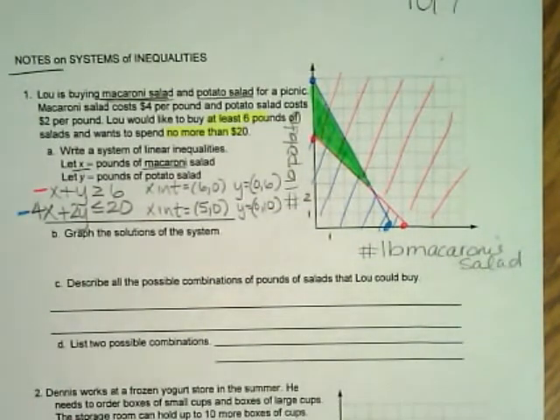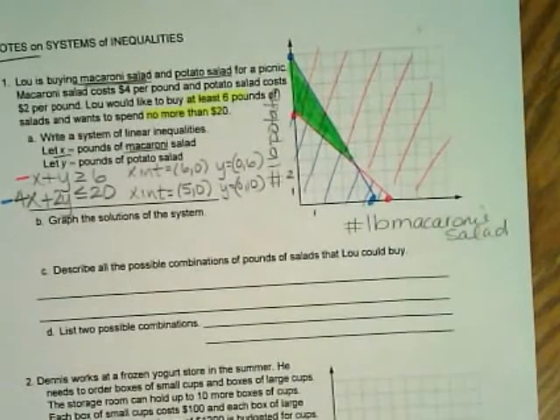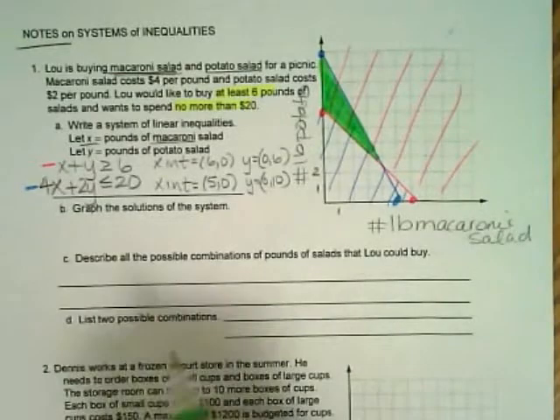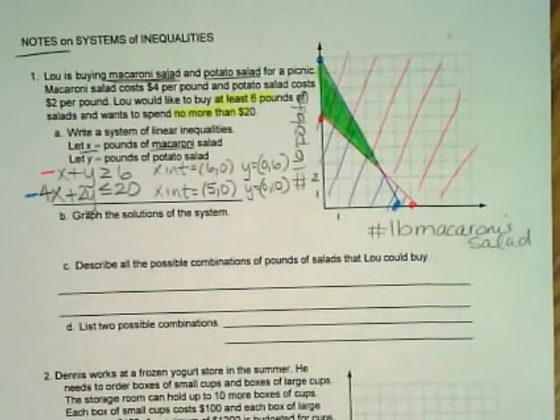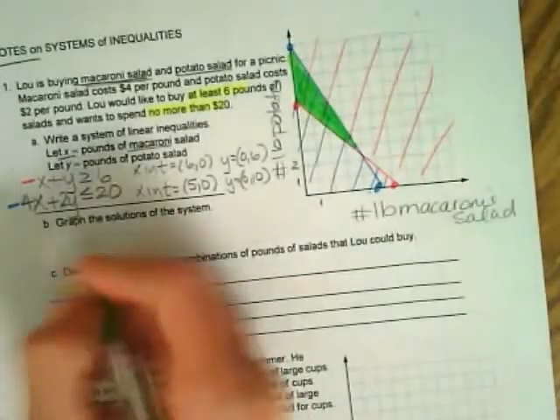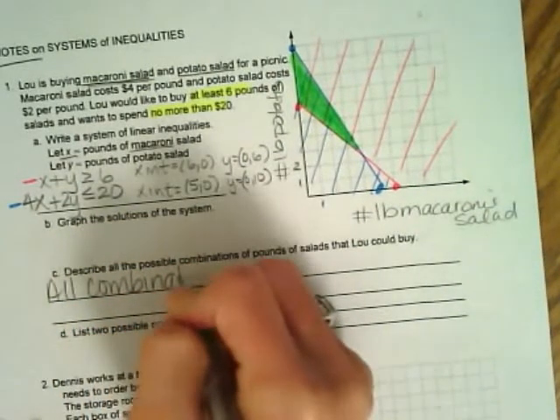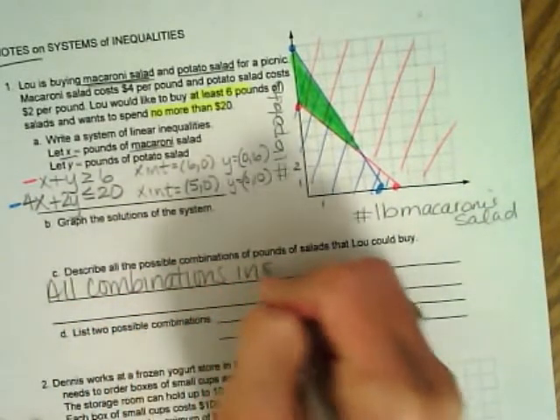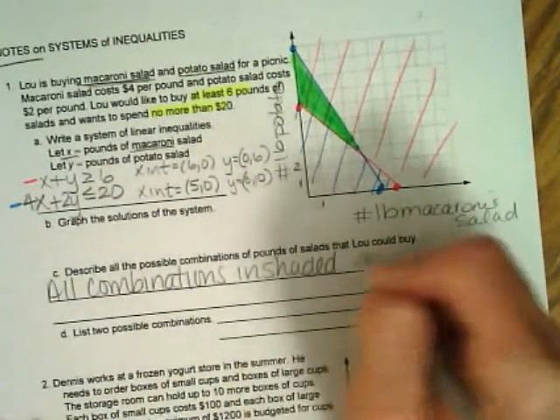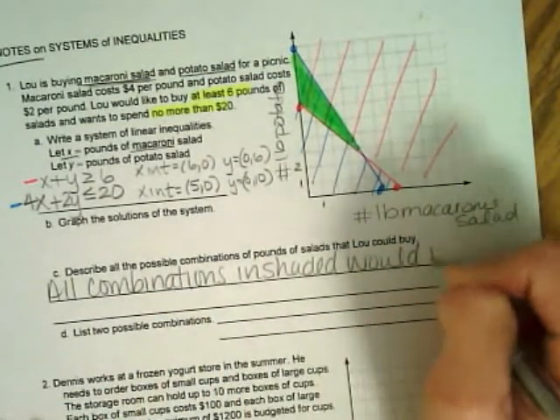So now let's look at the couple questions. The first one says, describe all possible combinations of potato salads that Lou could buy. So what do we say? Okay, the combinations of potato salad that he can buy are in the shaded area. So all combinations in the shaded area would work.